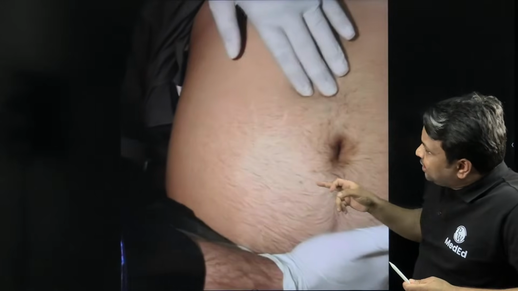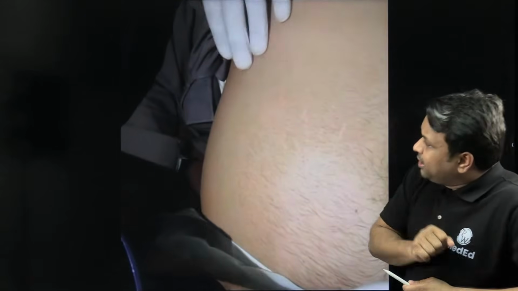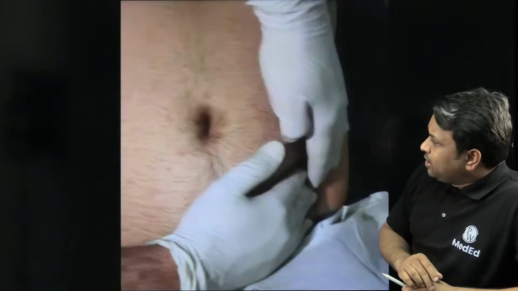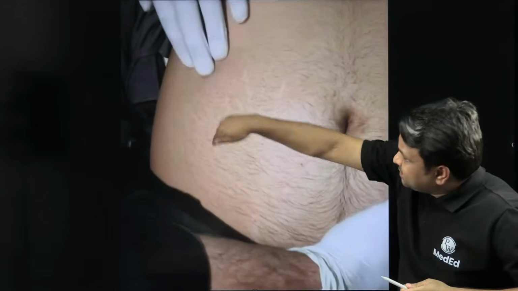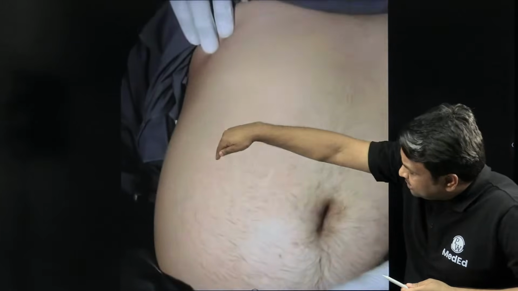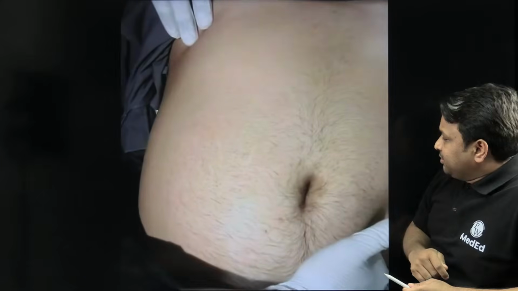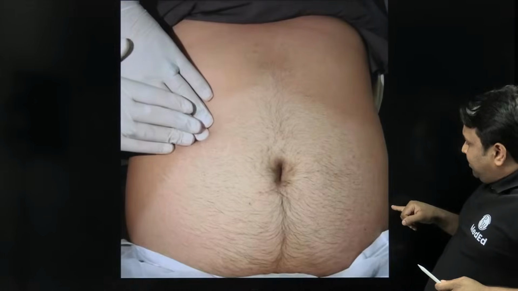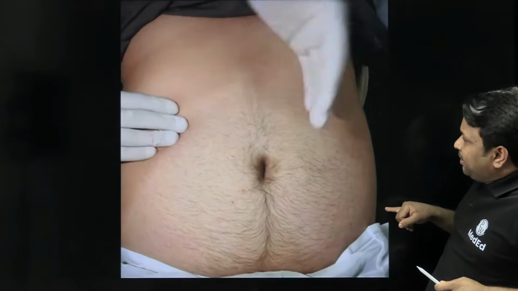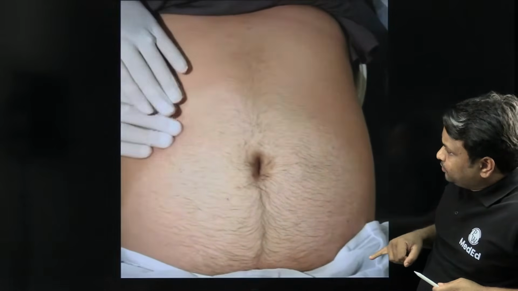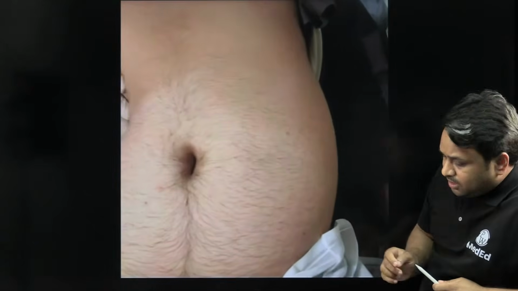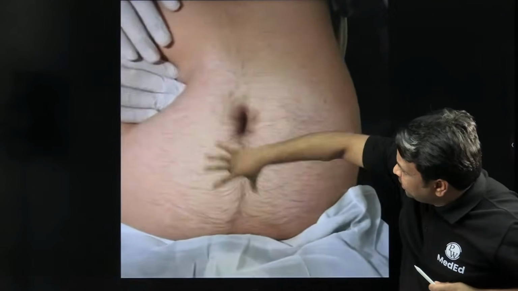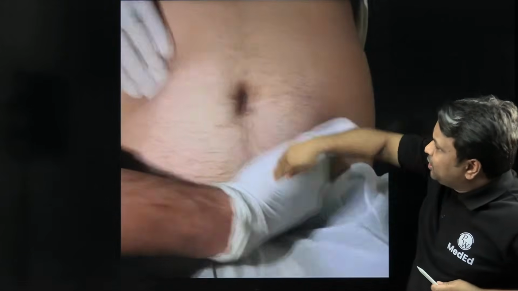Now if I press here, the swelling becomes more prominent on the other side. You can see that it's getting more prominent. And when I press from this side, the swelling becomes more prominent on the opposite side. Now I press here, look here, the swelling becomes more prominent here. As I press, the swelling becomes more prominent on the other side. So the swelling is oriented in this manner and it is only mobile in this particular manner.